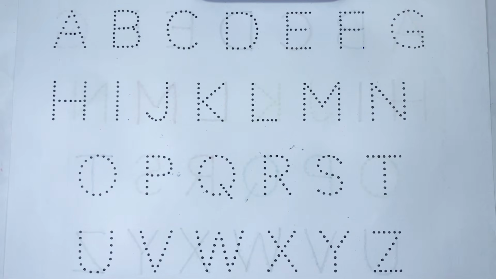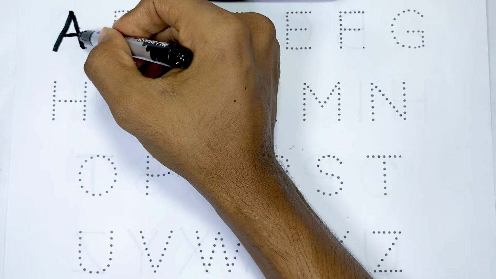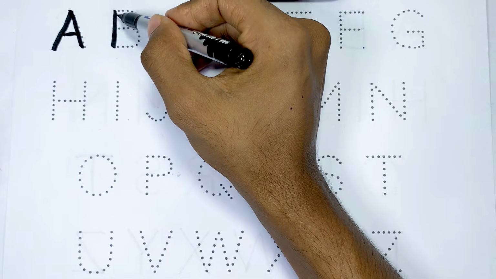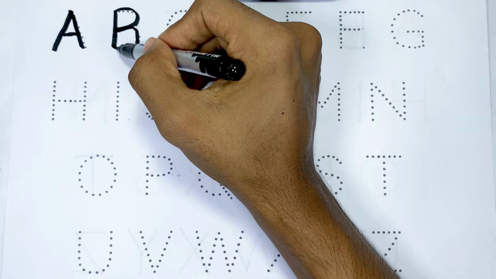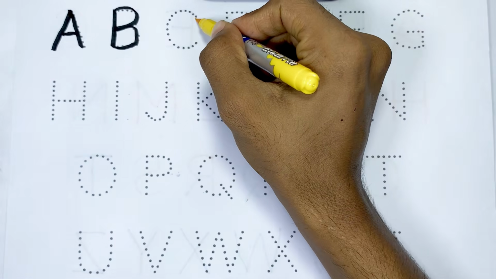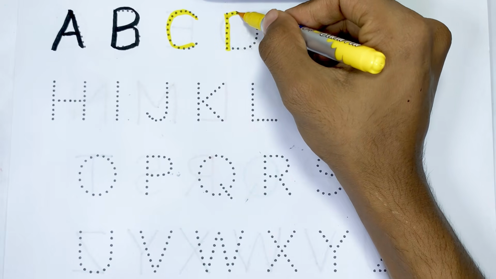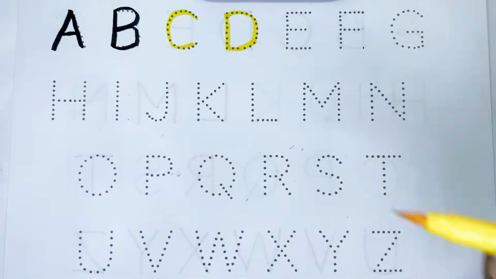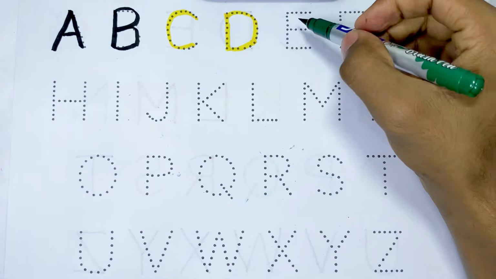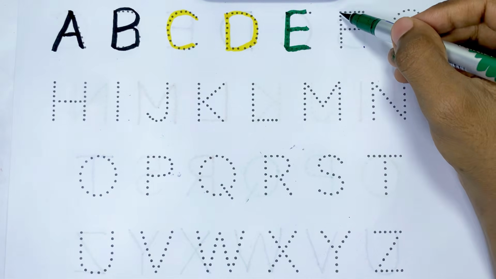Kids, now you draw A. A for apple. B for ball. Kids, now you draw C. C for cat. D for dog. Kids, now you draw E. E for elephant.